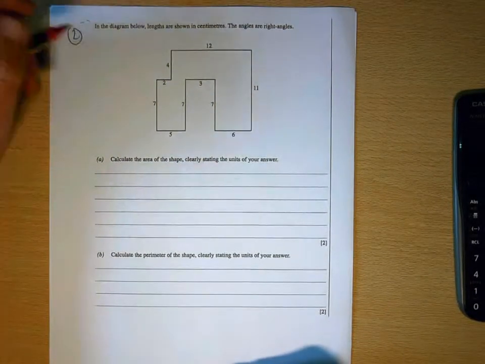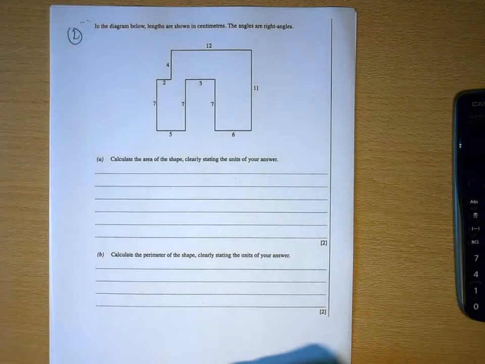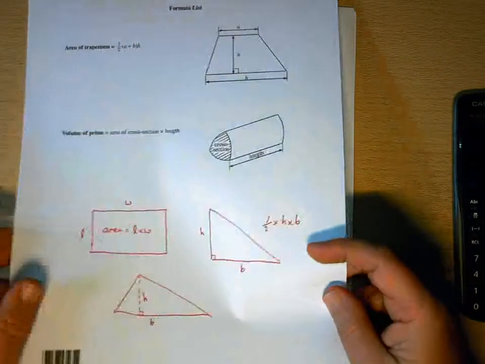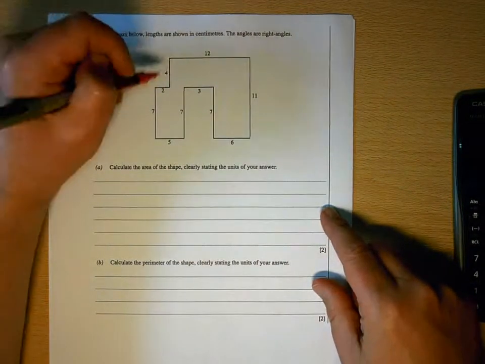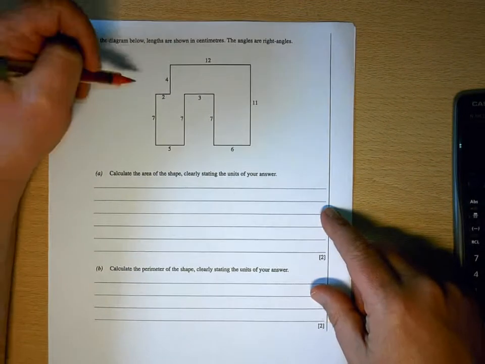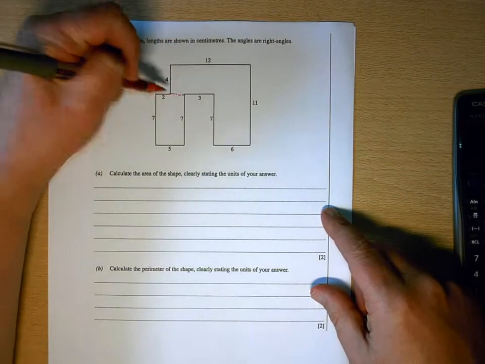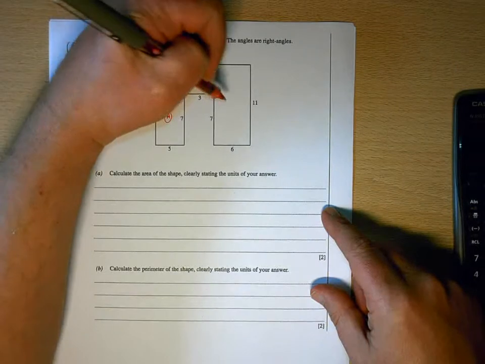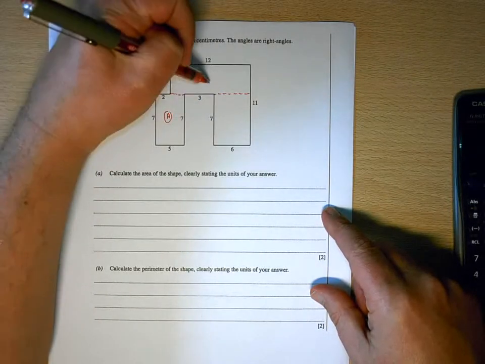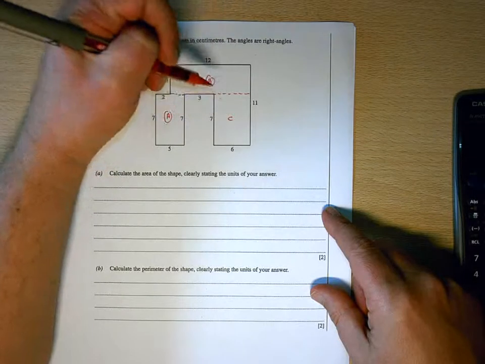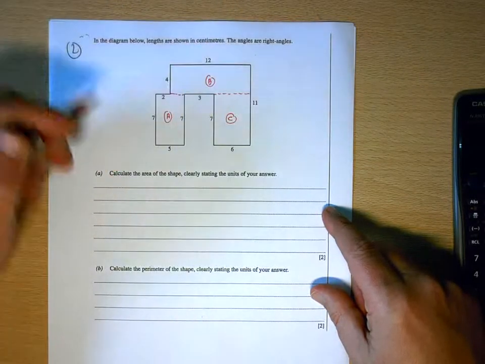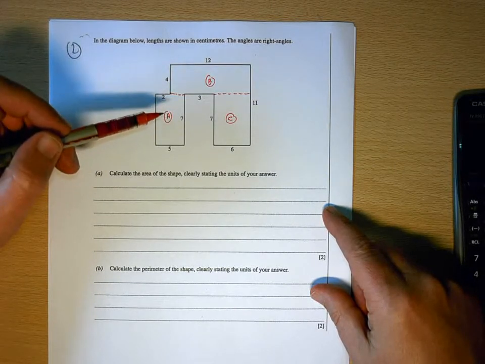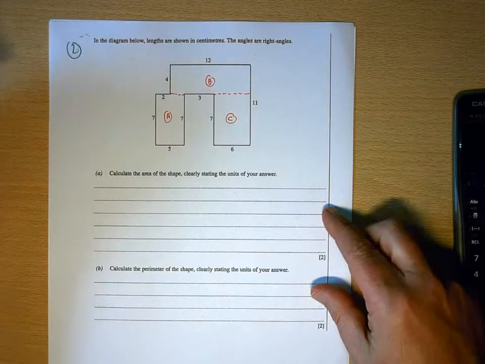Now, in order to find the area, I said at the start that we know that, or we need to know, that the area of a rectangle is length times width. So what we have to do here is divide this shape up into rectangles, and it's going to take 3 divisions here. If I call that bit there rectangle A, and then I'm going to cut across here as well and call that rectangle B, and call that there rectangle C. I work out the area of the 3 rectangles separately, and then by adding those together I'll get the area of the complete shape.